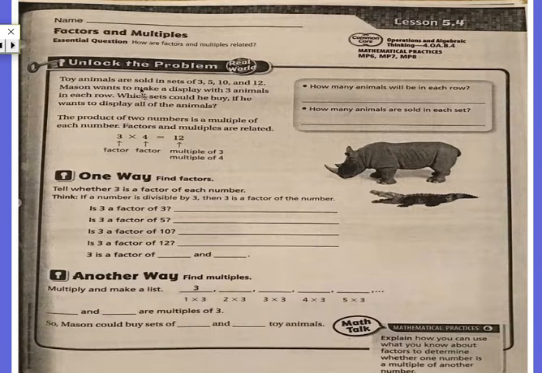Alright, toy animals are sold in sets of 3, 5, 10, and 12. Mason wants to make a display with 3 animals in each row. Which set could he buy if he wants to display all of the animals? The product of the two numbers is a multiple of each number. Factors and multiples are related.